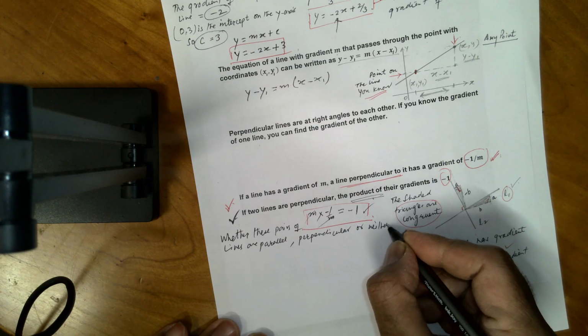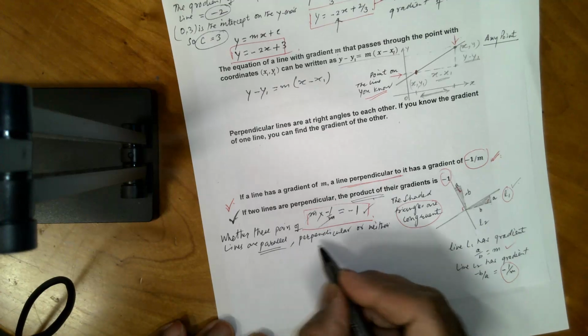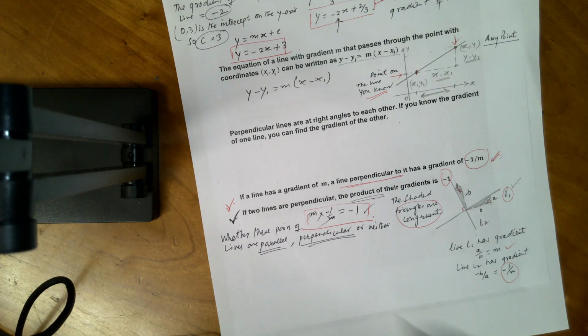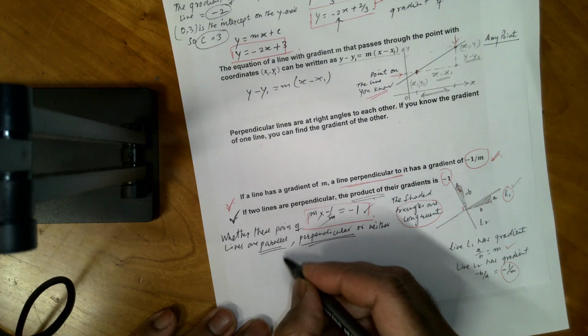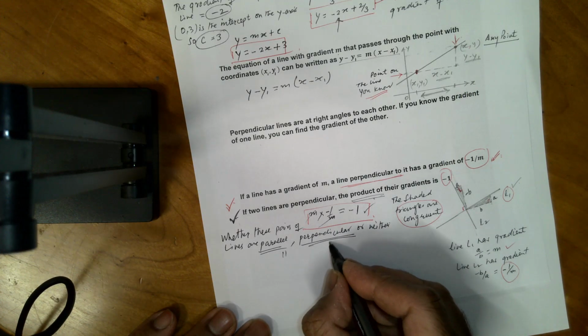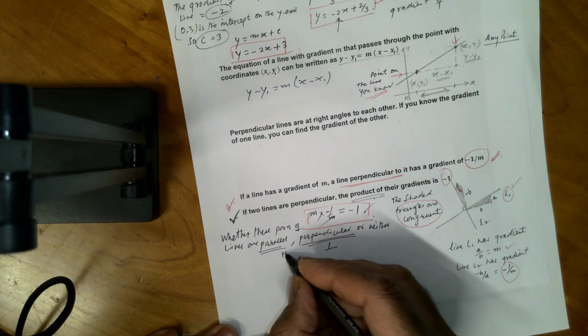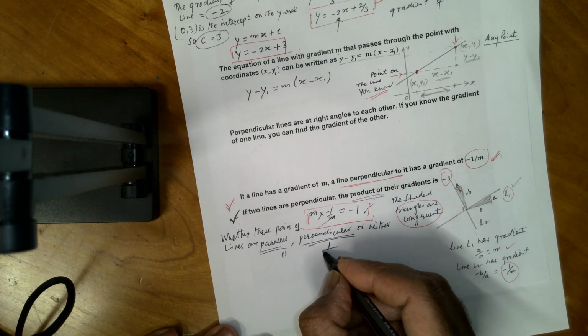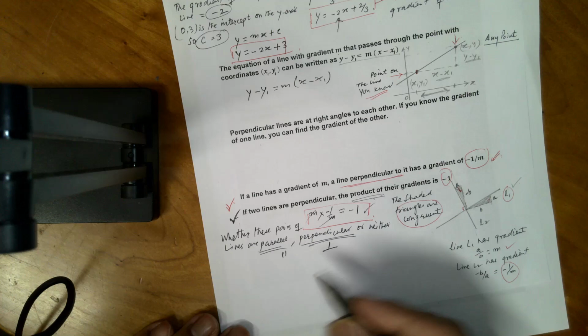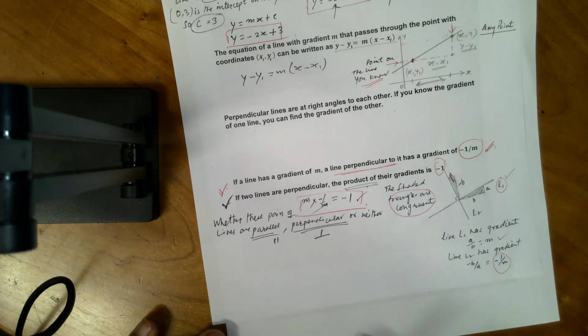When I go through explaining some of the questions, I may write parallel like this, two lines, and perpendicular like this, just to save us time. I will try not to use it, but if I do, you know what I'm talking about.